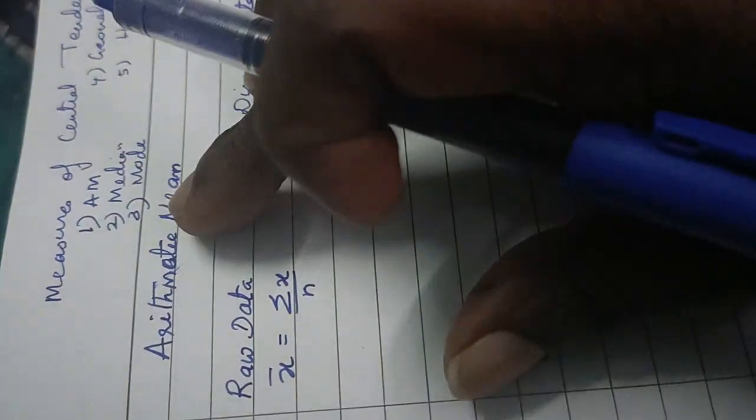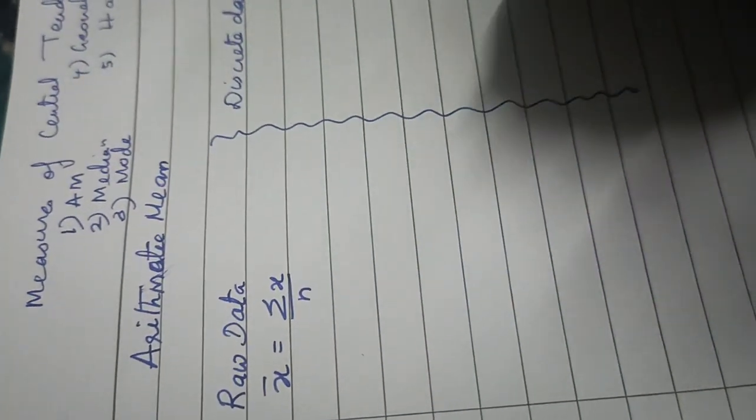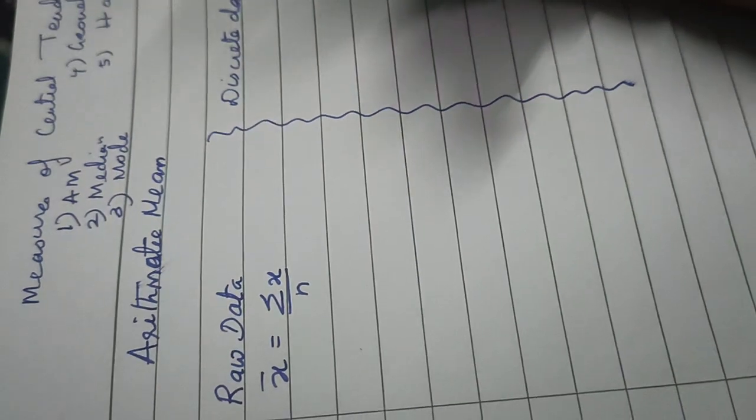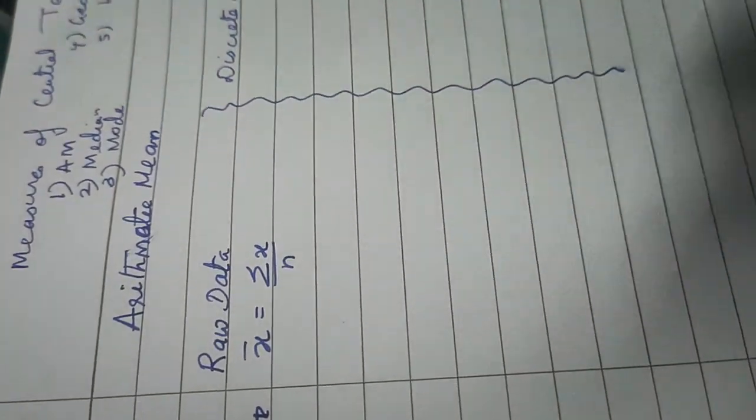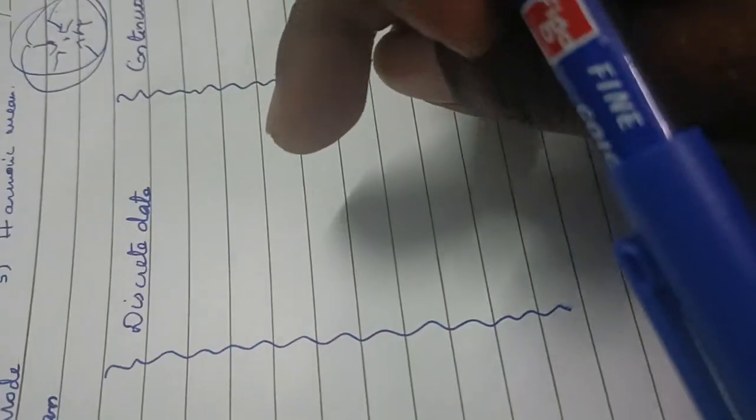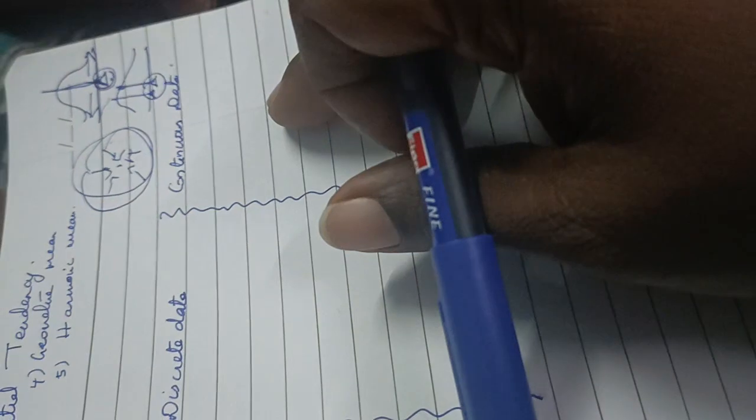So we'll start with arithmetic mean, which is one of the best measures of central tendency because it gives a very good answer. We already know the data can be raw data, that is, data just collected directly. There is no form, nothing, it's just a data. Then you have the discrete table and the continuous table. So we'll see raw data first.